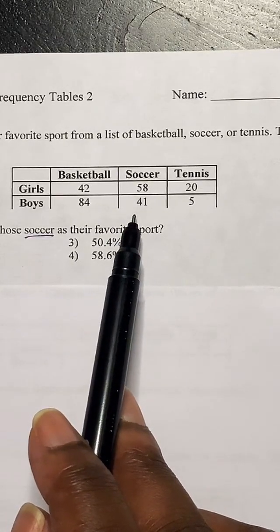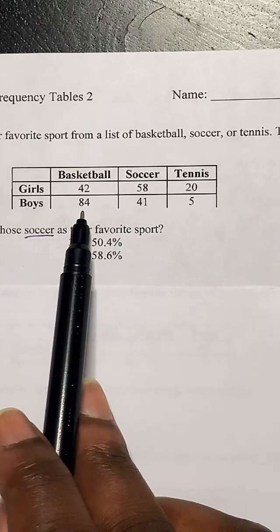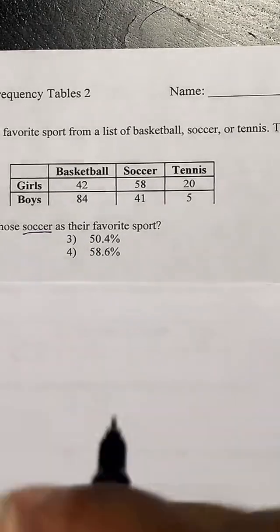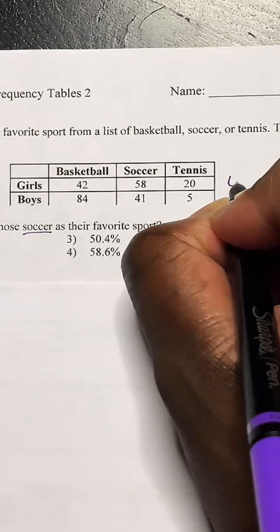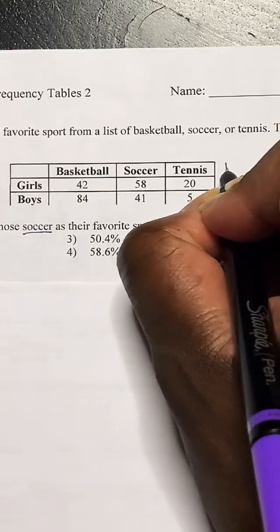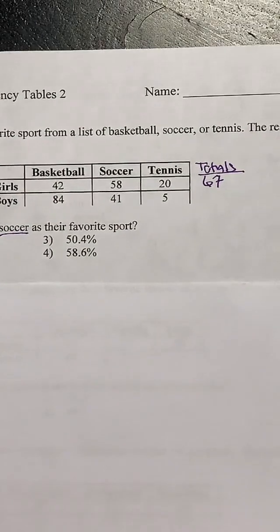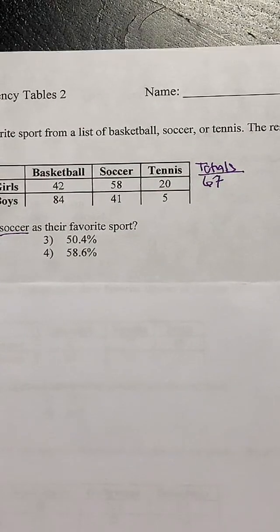So we got with this 20. Then we have for the girls. So we have 67 girls. These are my totals. Okay, so 84 plus 46.